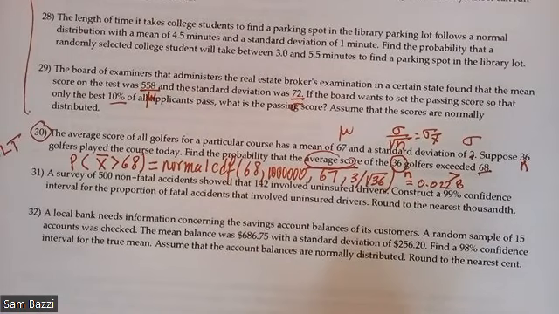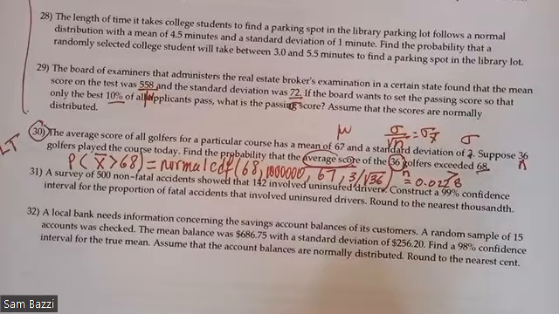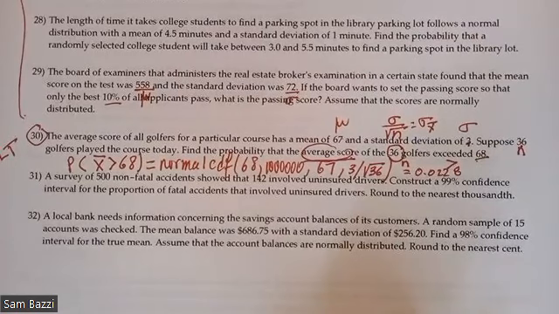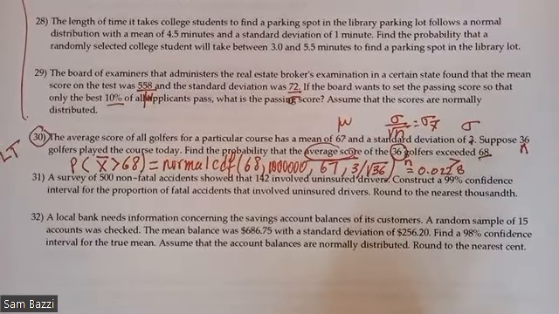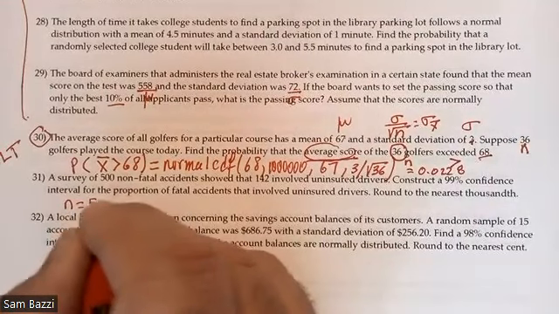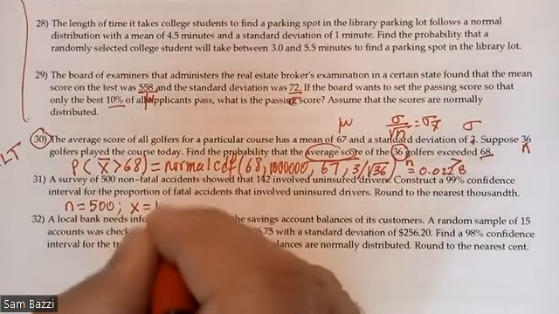All right. Okay, let's keep going. Next question. Now we're starting with inferential statistics, confidence intervals. 31. A survey of 500 non-fatal accident. So that's N. Showed that 142 involved uninsured drivers. That's X.